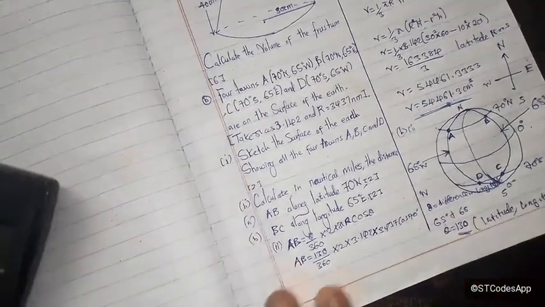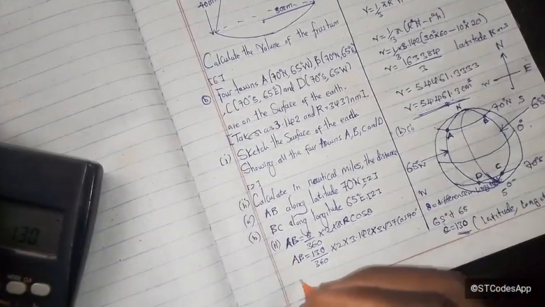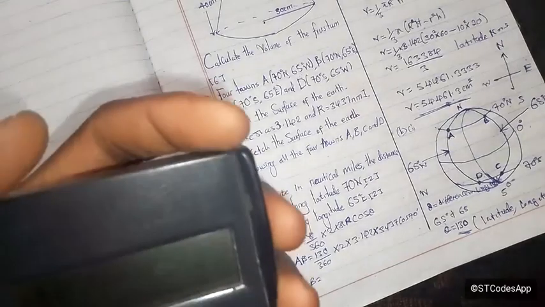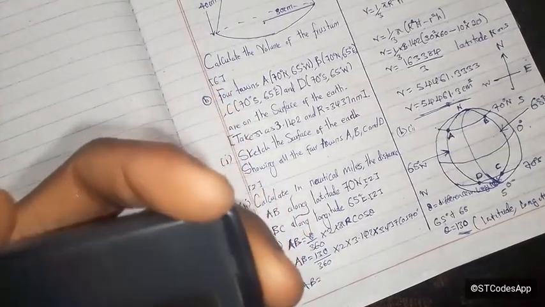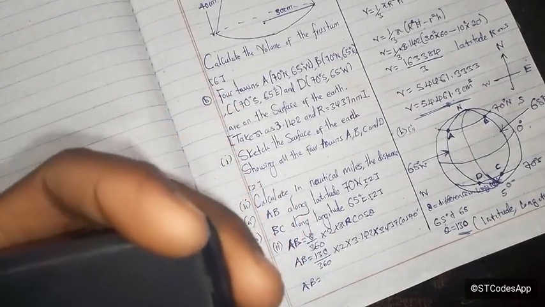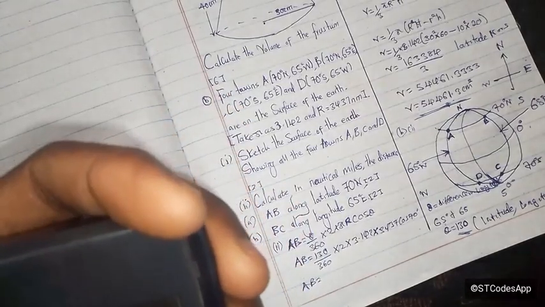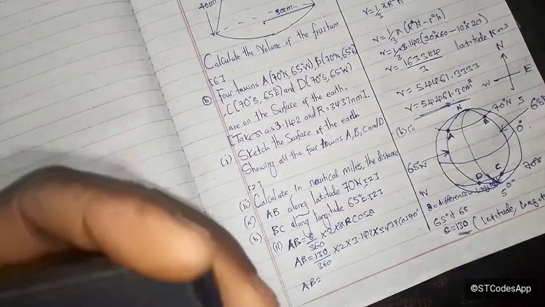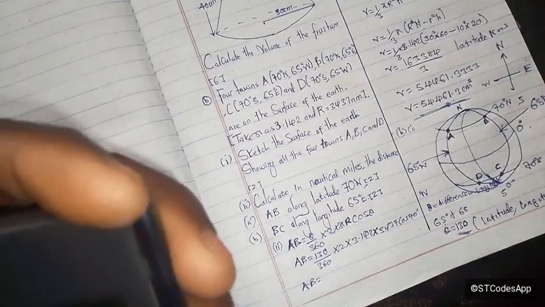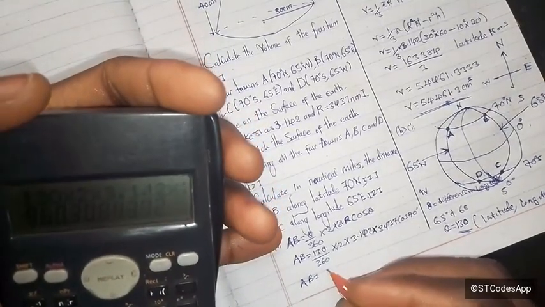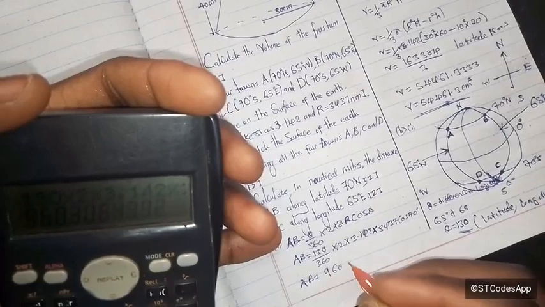Okay, so for me to find the distance, which is AB, I'm going to say AB is equal to 130 multiplied by 2 multiplied by 3.142 multiplied by 3,437 cos 70. Then the answer I'm going to get, it is this one. So let me write it.